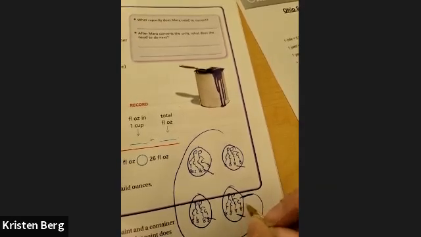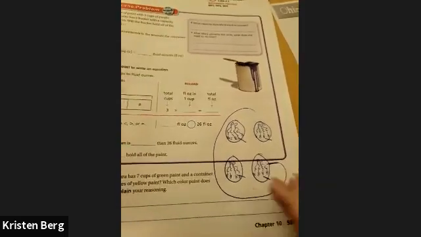So that's why I really like this one. It's all kind of interconnected and going to help you out in the long run. All right, so here we go.